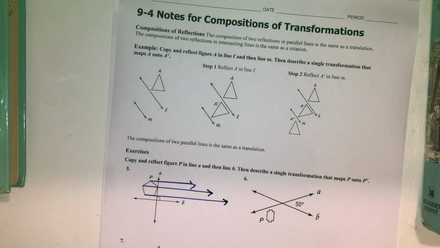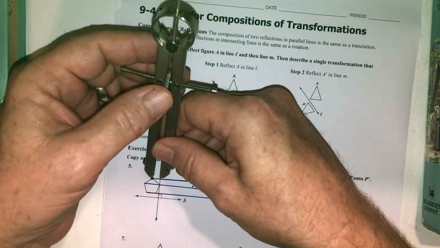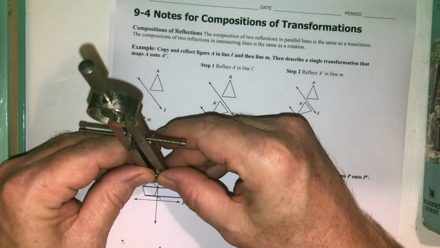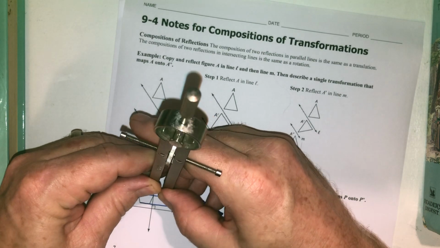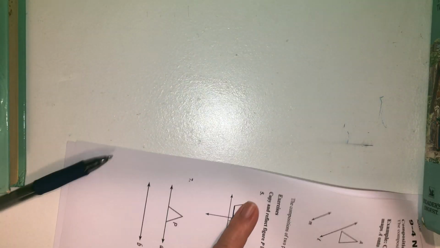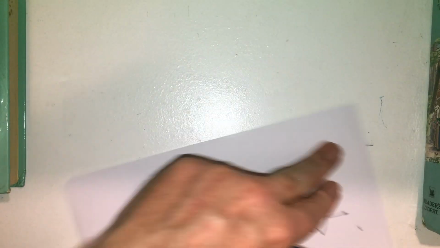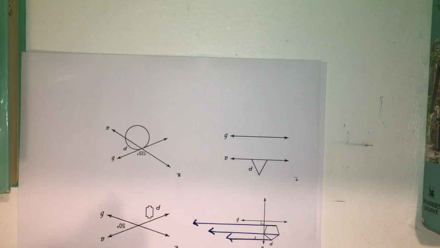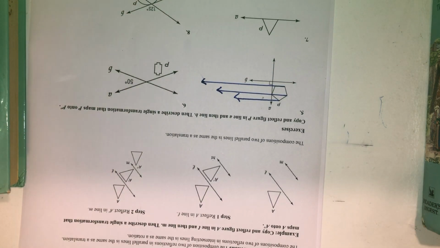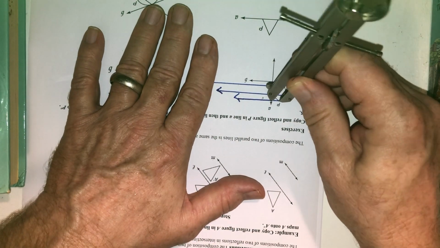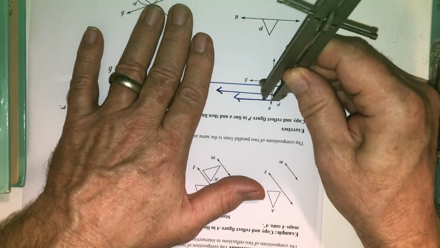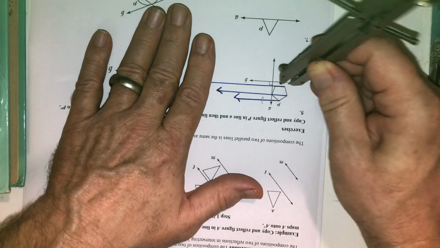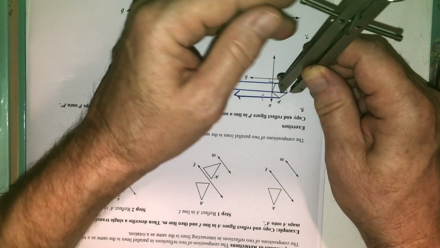Okay, now let's start with that upper one. That upper one appears to be about that distance to the left of line A. When you reflect it about that point, it will be over here. Let me rotate my paper so I can locate that pretty easily. I'm going to turn it over this way. Can you see it? Okay. There you go. So if I measure that distance there and I mark that off over here, it's going to be about right there.